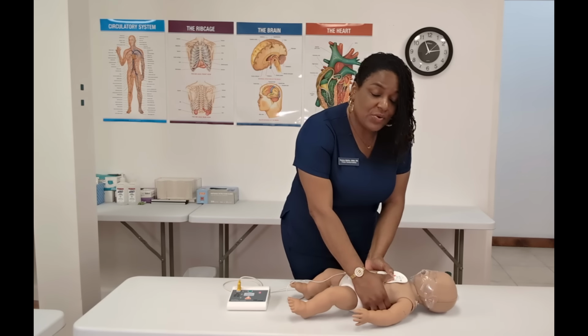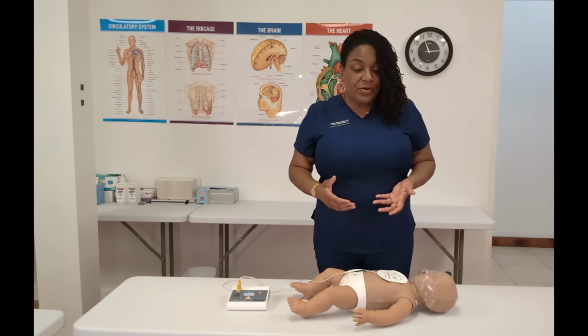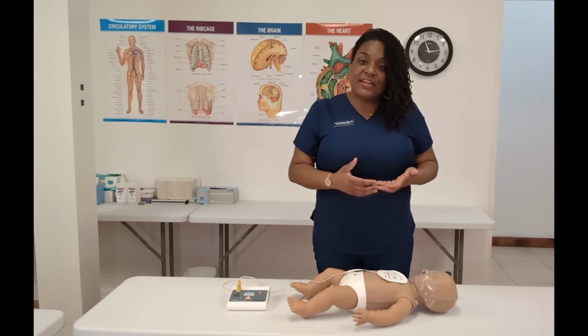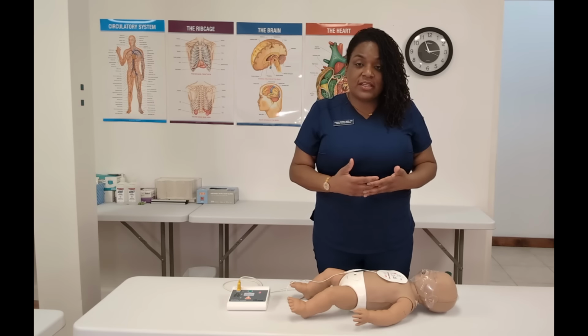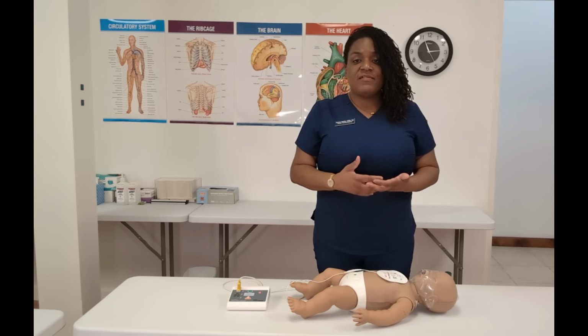And you would continue 30 compressions followed by 2 breaths until more help arrives, until you're exhausted. If the scene becomes unsafe, and again, you can take the baby with you, please do so. And if you're in the hospital, then of course you have your rapid response team, or those advanced professionals who can take over.